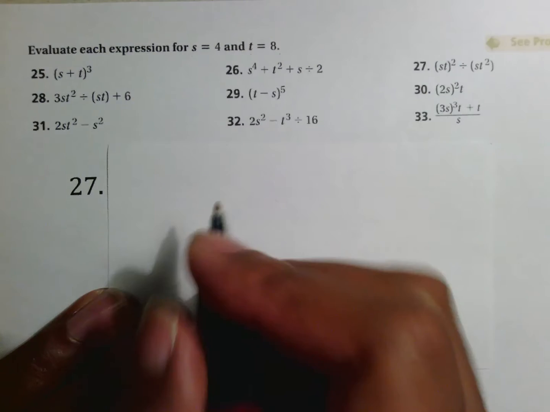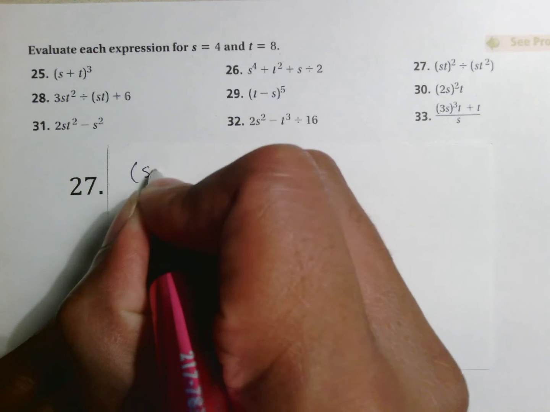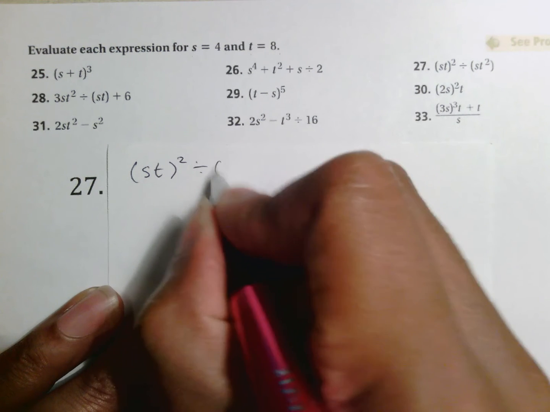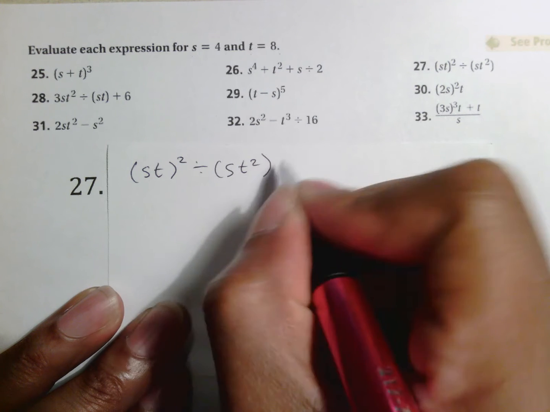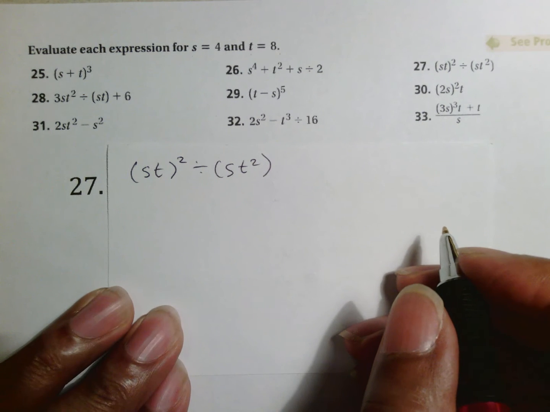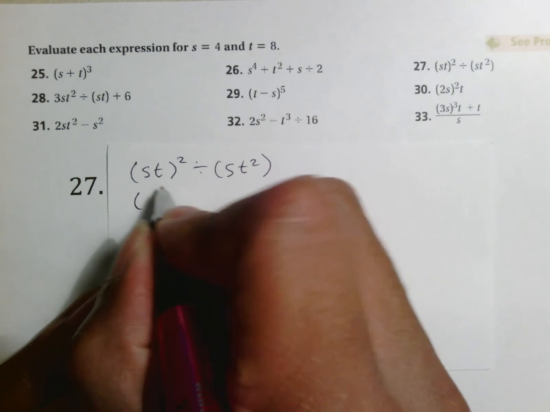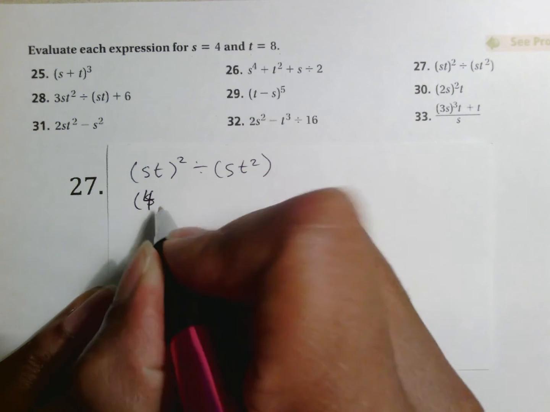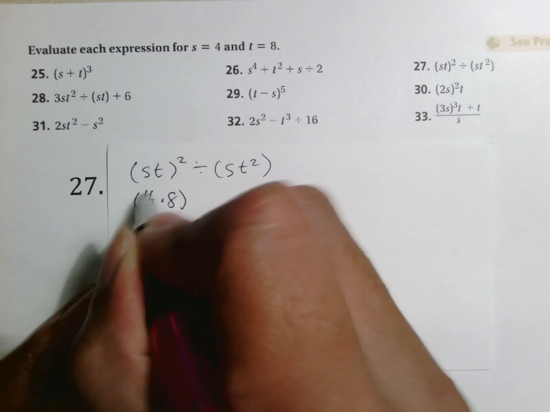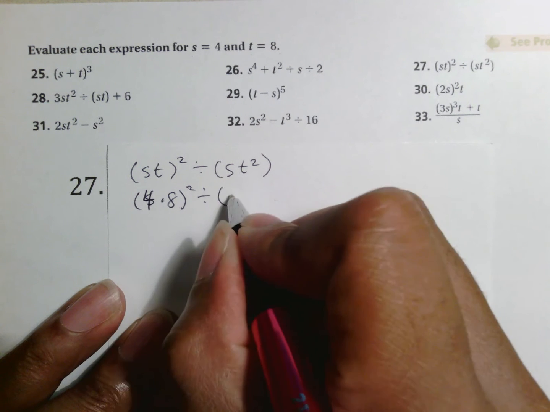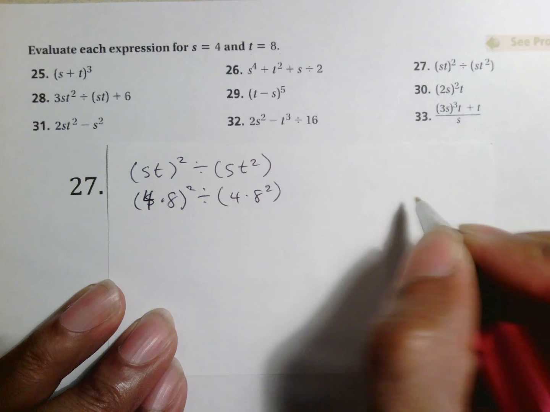So number 27 has (st) in parentheses squared divided by (st) squared inside of parentheses. Carefully substituting, using what they did there, s turns into 4 times 8 in parentheses with the squared on the outside. (st) squared turns into (4 times 8) squared.